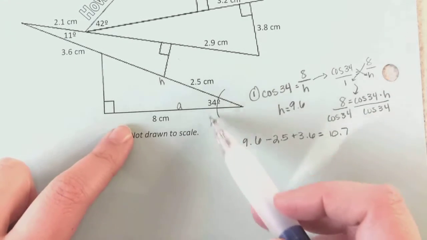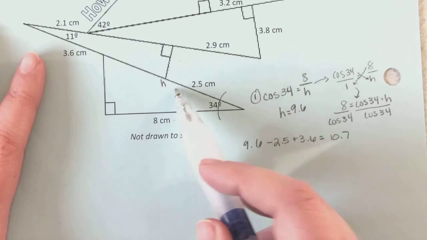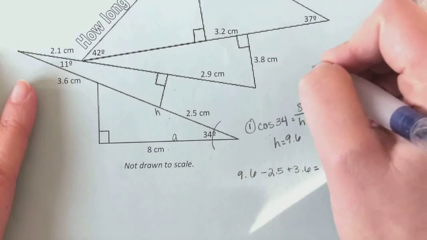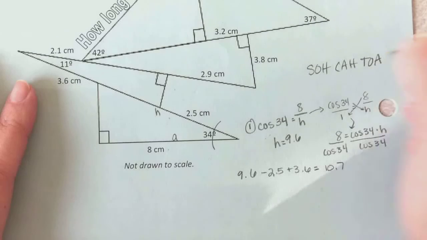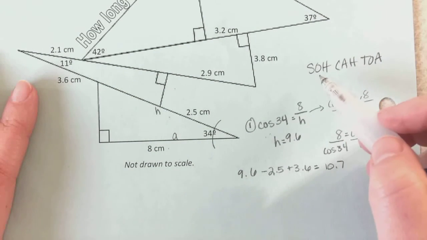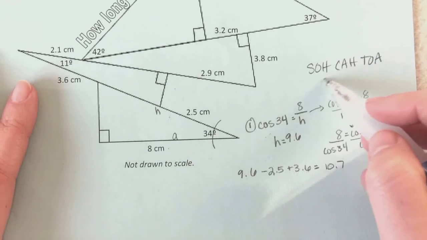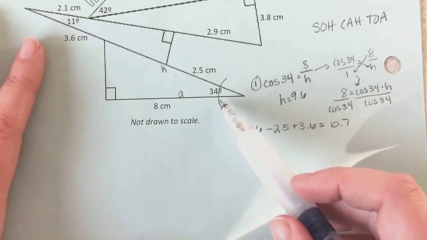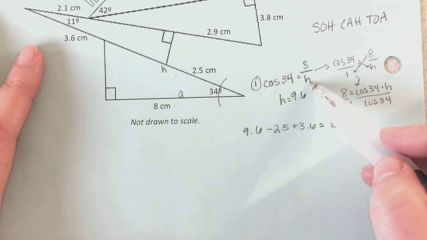Within our first triangle, this is my reference angle, meaning this is the adjacent side, and this is the hypotenuse, so I'm using the cosine. If you don't already have it written down, you might want to write SOHCAHTOA on your paper. Make sure you write it with the correct letters, or you will mess the entire problem up. So remember, some old horse caught another horse taking oats away. Okay, so the cosine of 34 degrees equals 8 over the hypotenuse.